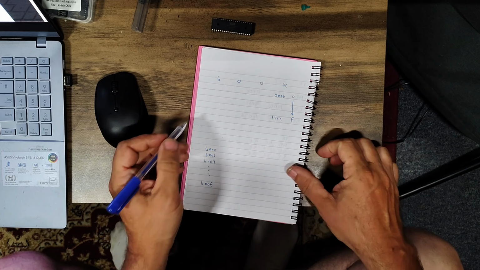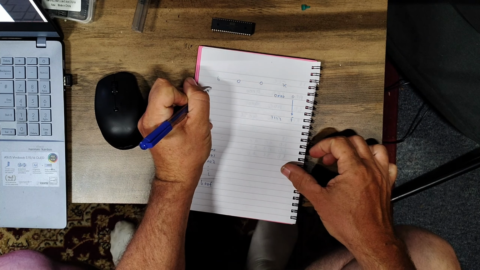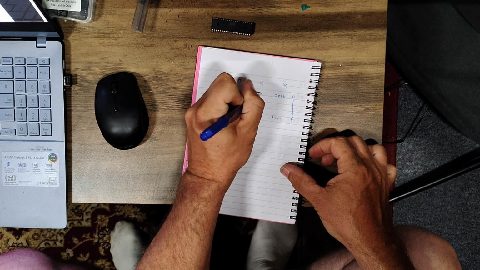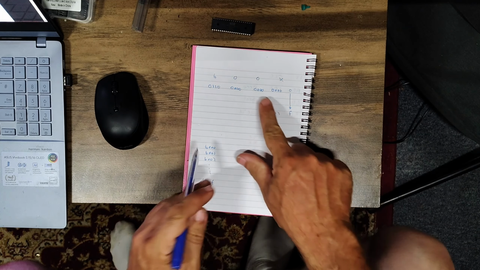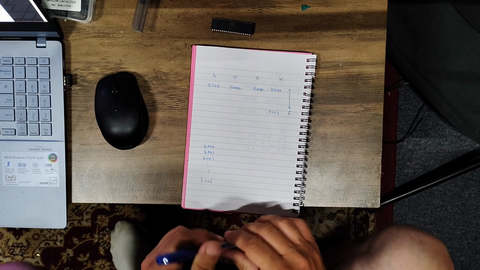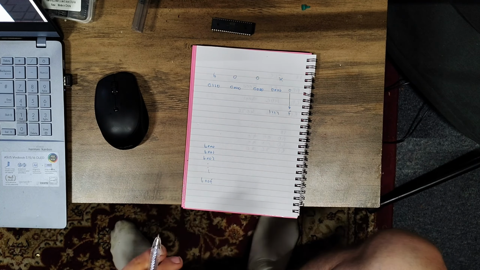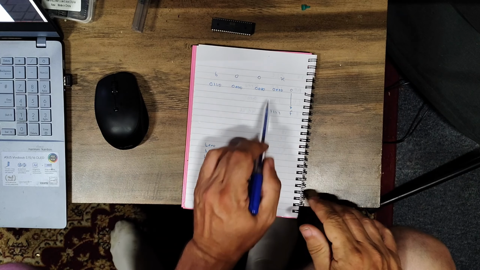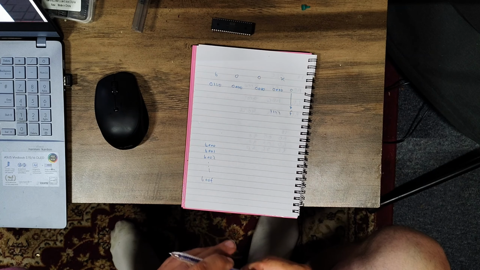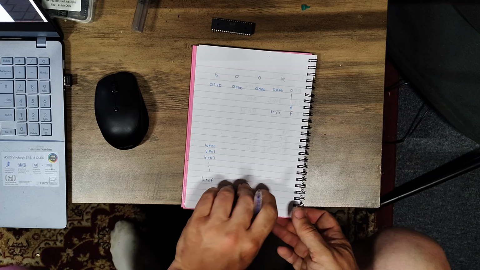Now, if we have a look at what the binary of that is, 6 is 0110, 0 is, of course, 0000, 0 is 0000, and then our final one is going to be 0000 through 1111. So what we need to do is find a way to allow the computer to write to this, some sort of address logic that's going to only allow the chip to work under those circumstances. And we can do that.